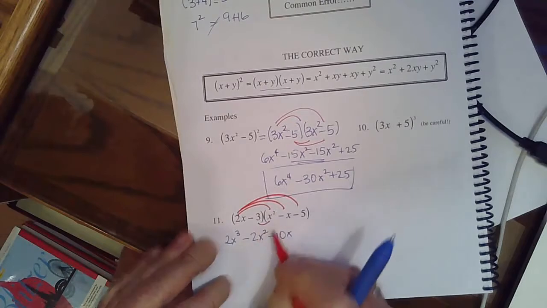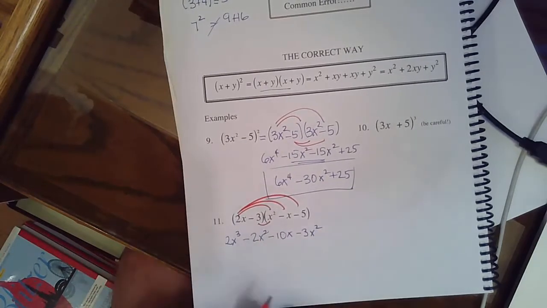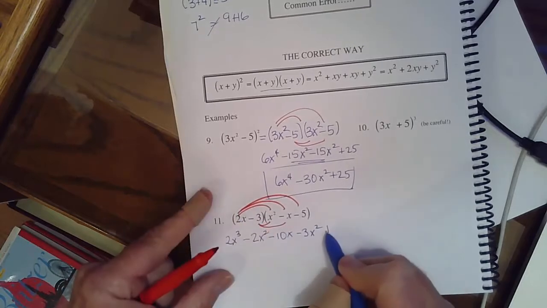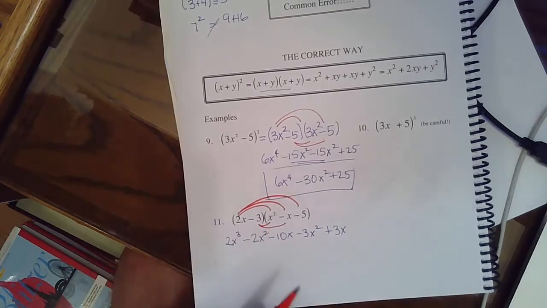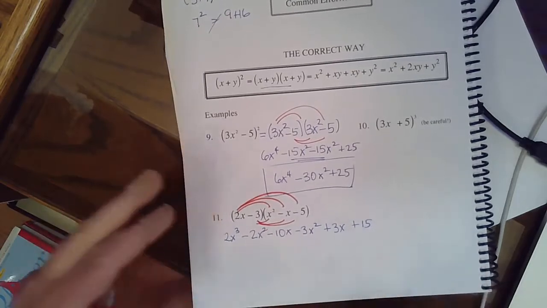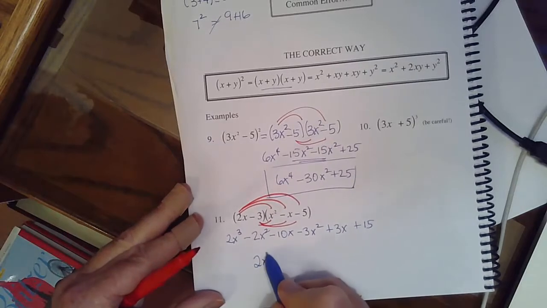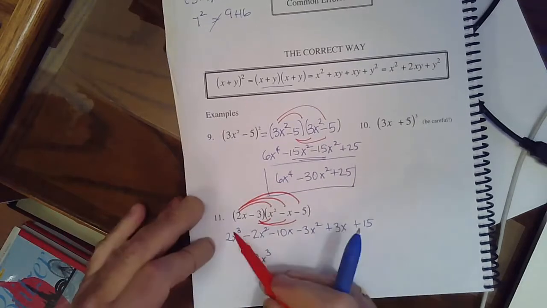And then we multiply here. And again, take the -3. 2 negatives make a positive. And -3 times -5 is positive 15. And then combine like terms. So I'll start off with 2x cubed here.